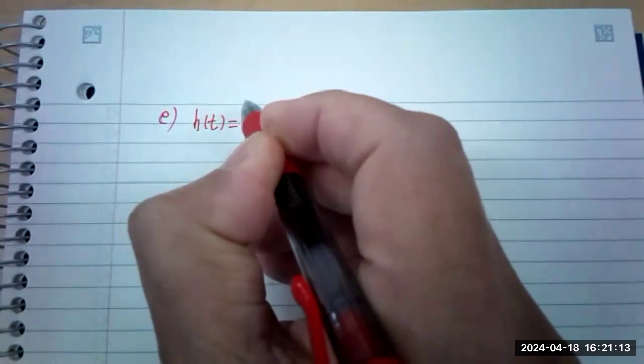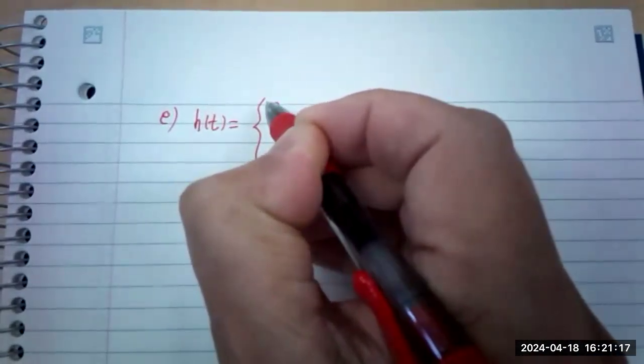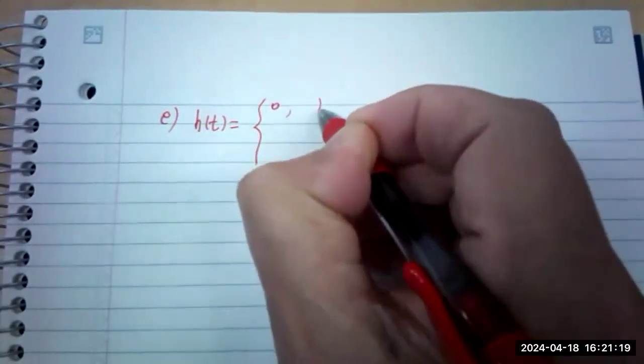Okay, so the other one is a kind of piecewise defined function that you have to change to the u type yourself. So we start with this one, h of t. So h of t is this function. h of t is 0. It's going to be 0 when t is less than 2.